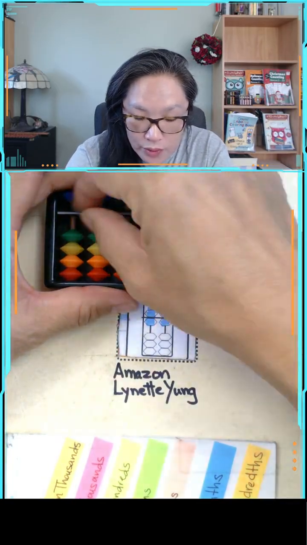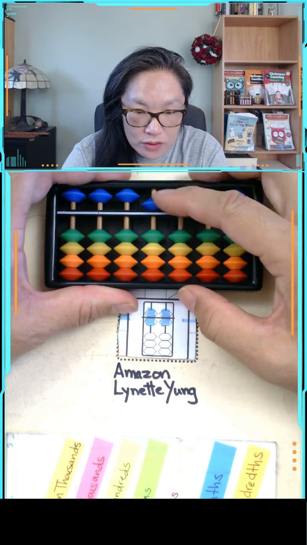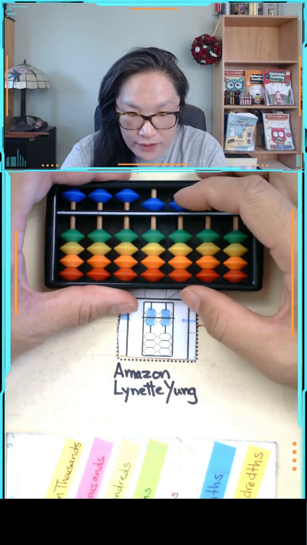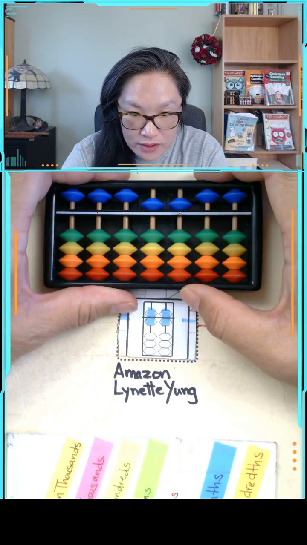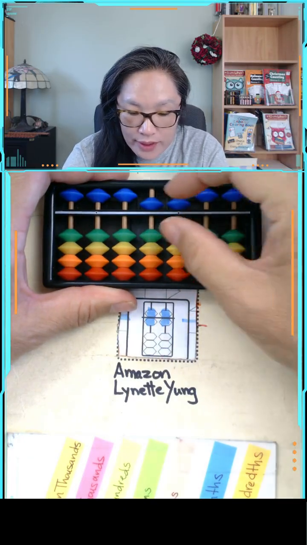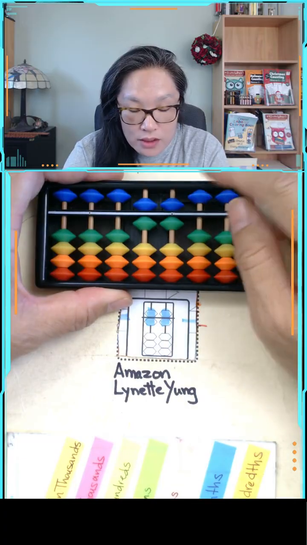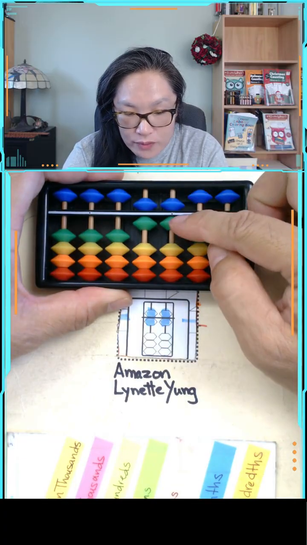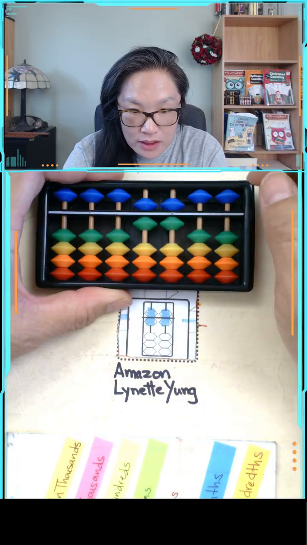So the blue, yes, exactly. This is the top bead. The top bead is 5. It is 66, right? So we have 5 plus 1 is 6.